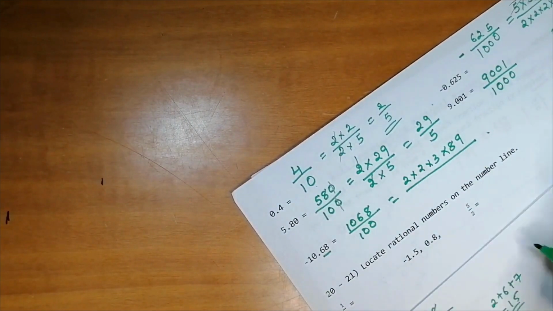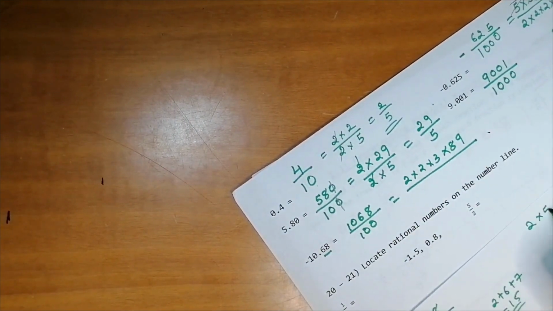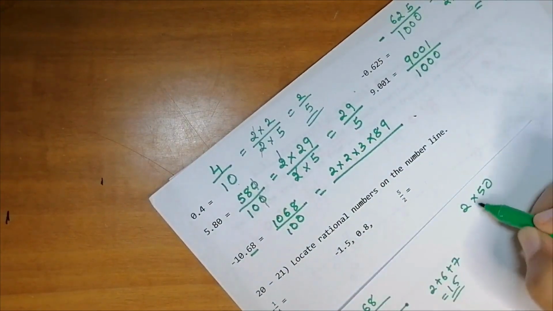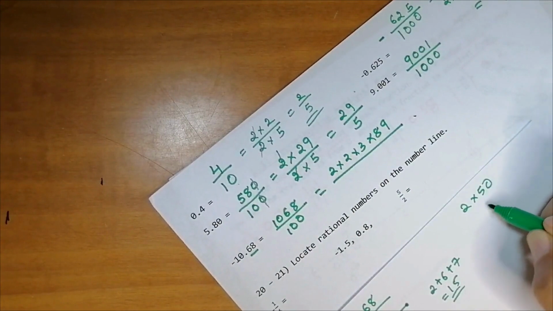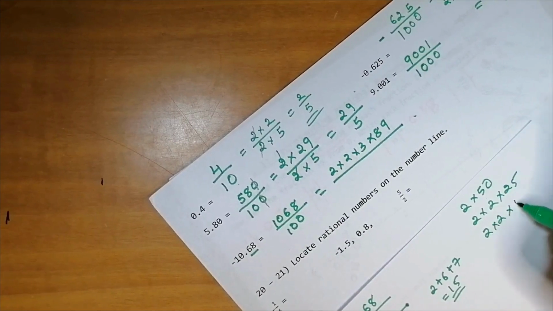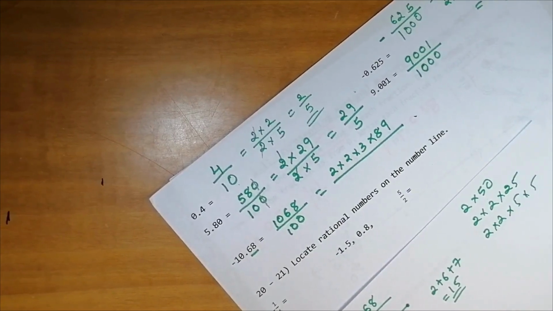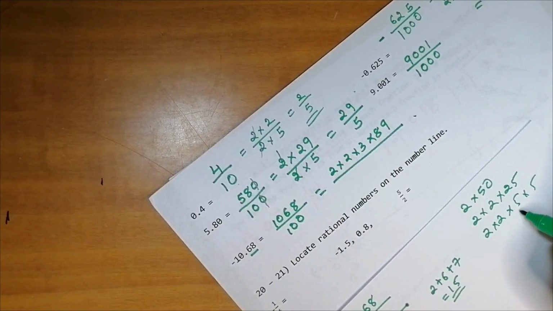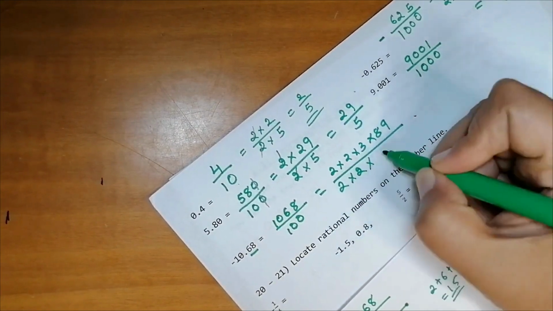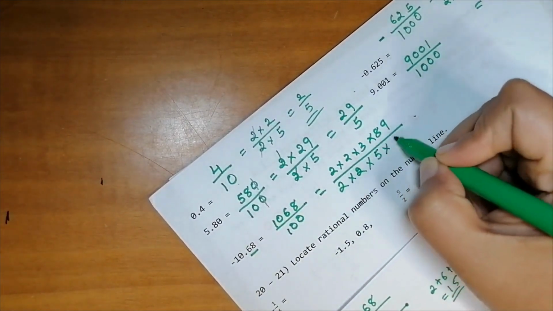Okay, so 100 is 2 times 50, right? Now I'm just doing the faster way, rather than doing all these things. 2 times 50 gives me 100, and 50 is 2 times 25. So this is 2 times 2 times 5 times 5, right? 2 times 2 is 4, 4 times 5 is 20, 20 times 5 is 100. So 2 times 2 times 5 times 5.